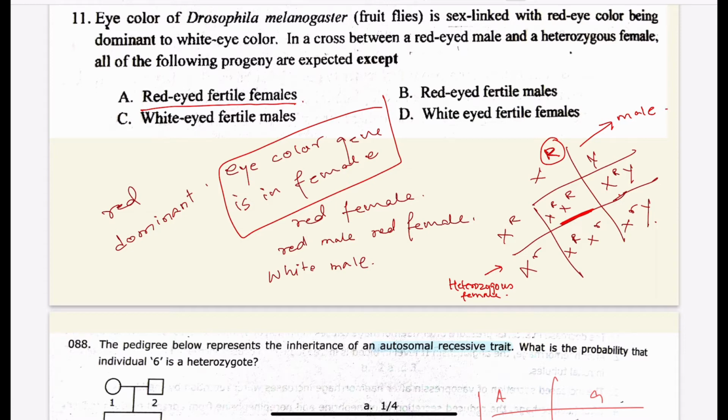We'll cross and see, first is X^R X^R, that will be a red-eyed fertile female, so that is option number A we can see. Next in this square we'll get an X^R and Y, which will be a red-eyed fertile male, which is option number B. Next, third square, is X^R and X^r. So this is a heterozygous female, but since it has both the alleles, X^R is present and red is dominant to white, so we'll get a red-eyed female here only.